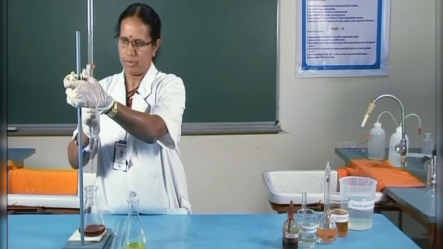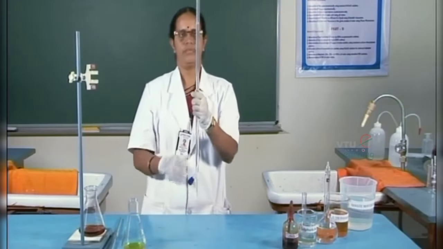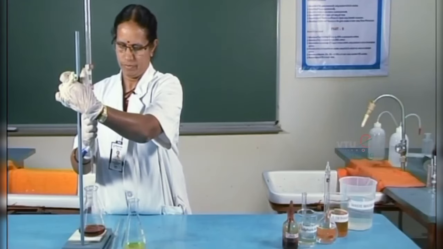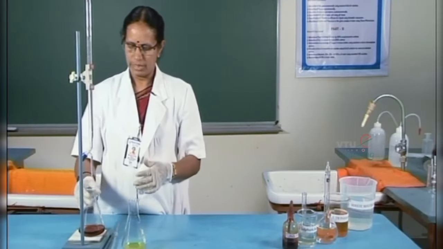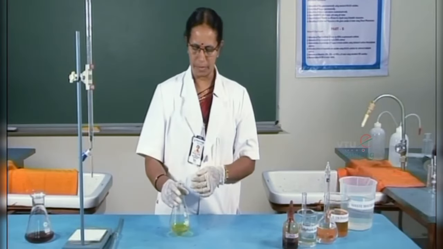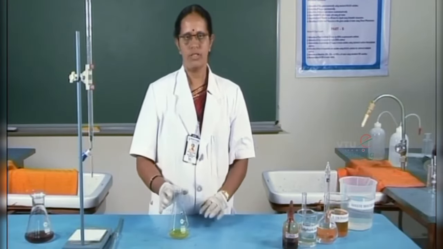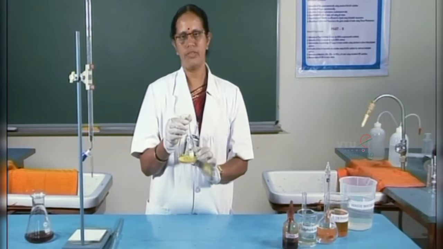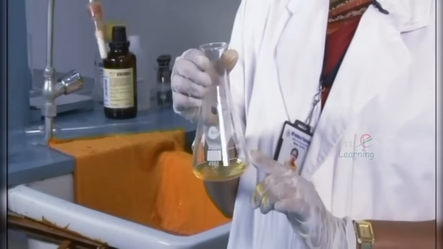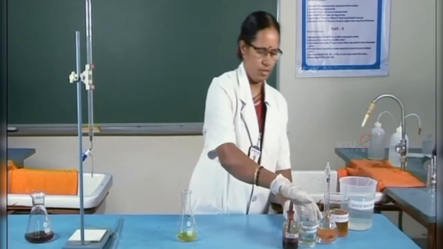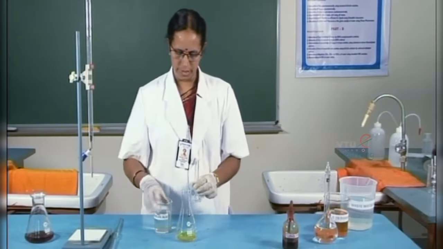Now, the burette reading is 11.7. Now, we will conduct the blank titration, which is required for the experiment. So, I have already pipetted dichromate solution. This gives the estimation of the whole dichromate required for the experiment. To this, 1:1 sulfuric acid is added.